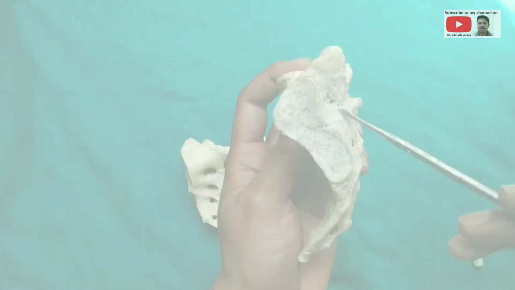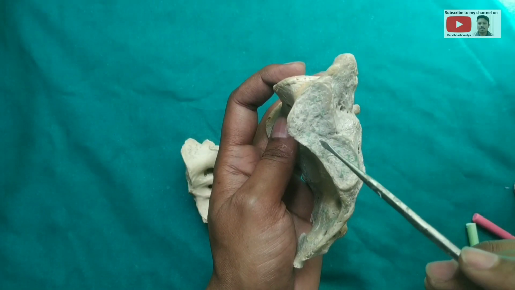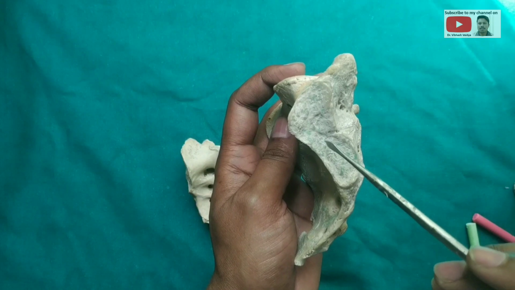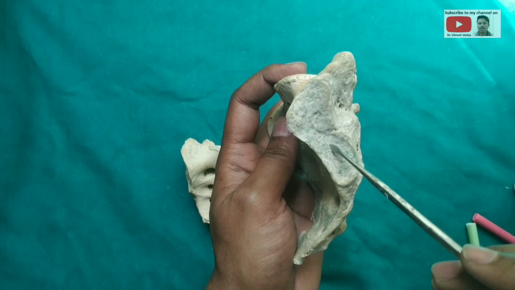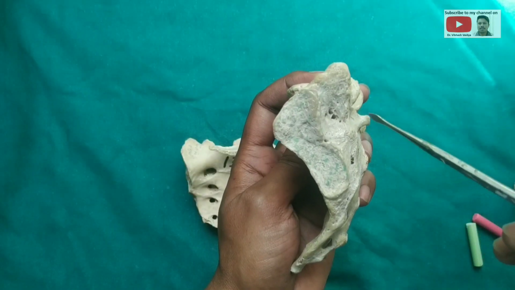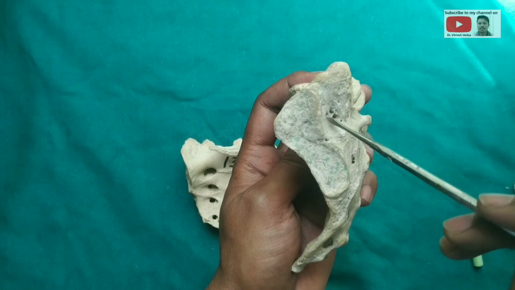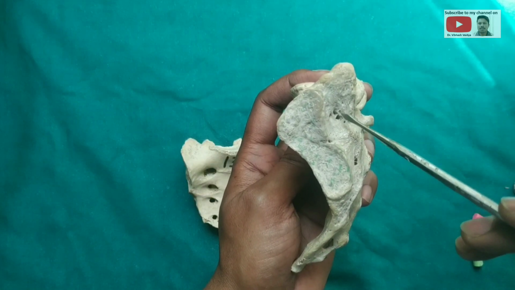patent area. The L-shaped articular surface which is present anteriorly articulates with the hip bone at the sacroiliac joint. The posterior part is a pitted area. Here you can see this is a pitted area, and this area is formed by the transverse process.